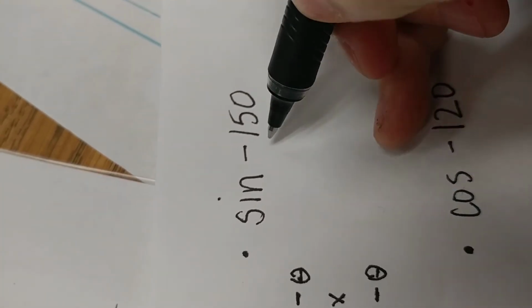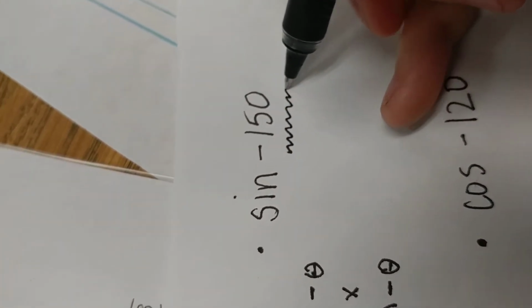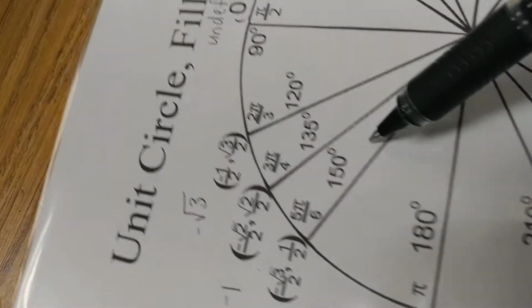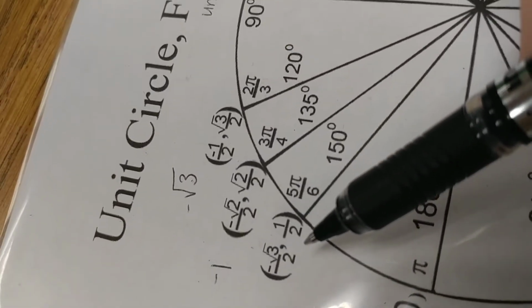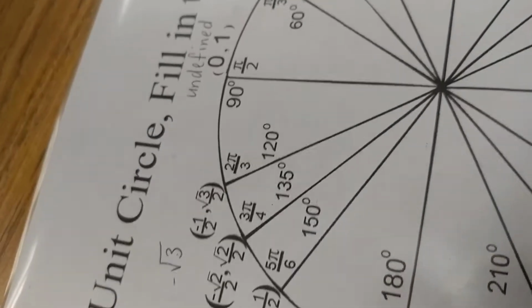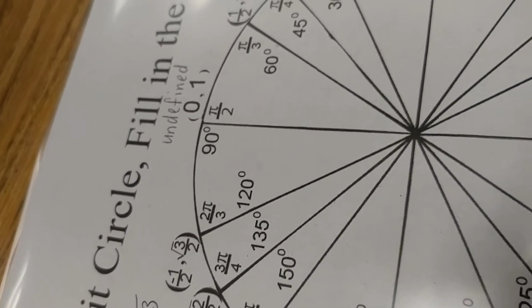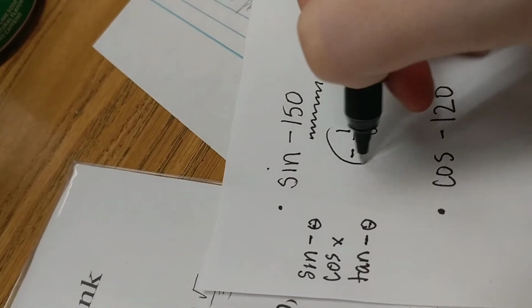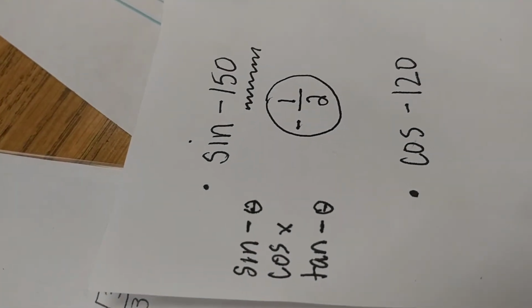So sine of negative 150, the goal is still to start at your angle. We're going to go to 150. Sine is the second one. Now that's a positive 1/2. However, because this says negative, you're going to change it to the opposite sign. Answer is negative 1/2.